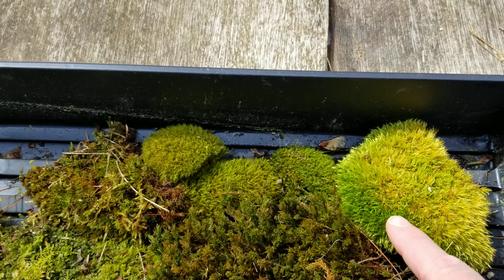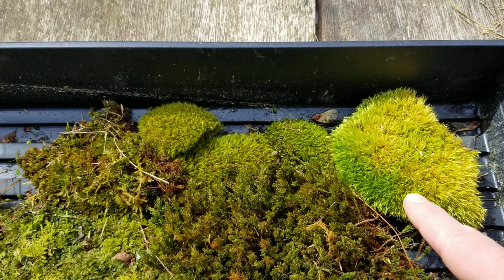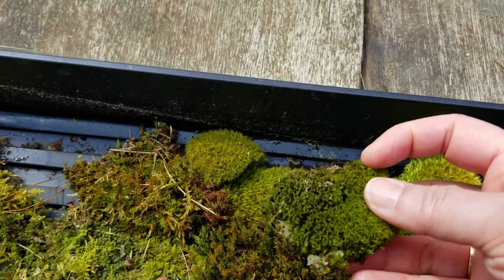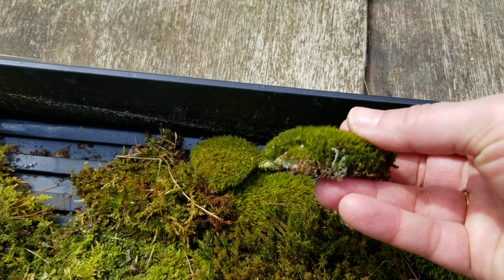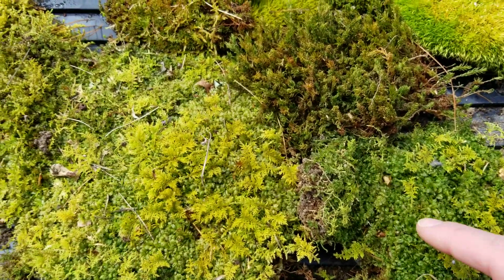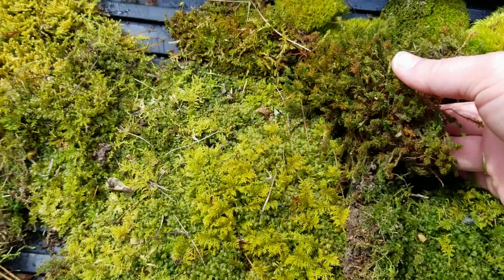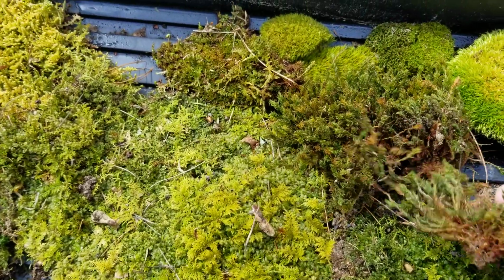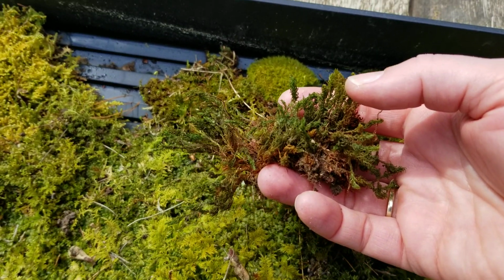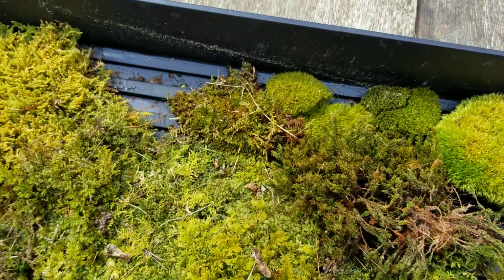If you know someone who sews, they might have a pin cushion to hold their pins. This is cushion moss. See how it looks like a bump? These ones I took off the ground. This one looks like a whole bunch of trees. Oh, it's coming apart. Look at that. They're all like individual trees. It's really interesting.